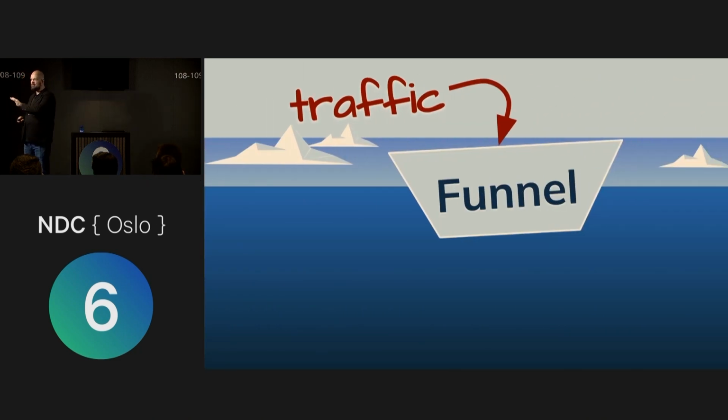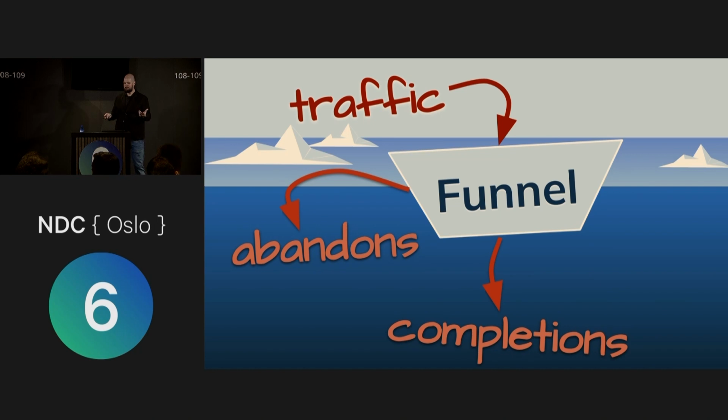How many of you have heard of the funnel? Okay, so this is going to be a very brief marketing class. The funnel is a concept in analytics that we use to figure out how effective our stuff is. And it's super easy to think about. The funnel is we have a bunch of traffic coming in the top, starting some flows, starting to do something. Some of the people will finish that funnel. They'll do the thing we wanted them to do, and they'll be the completions.